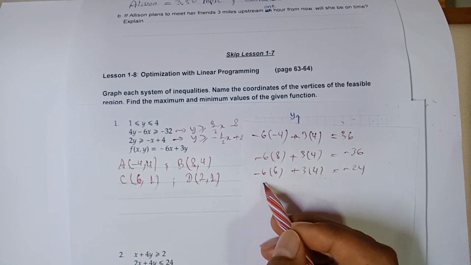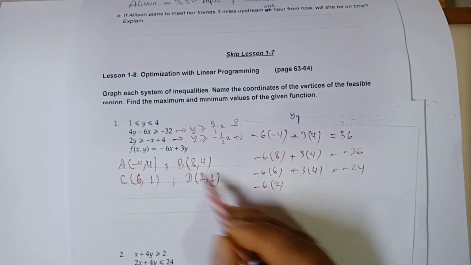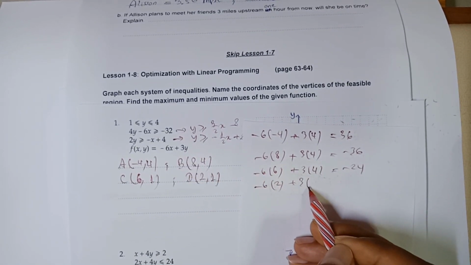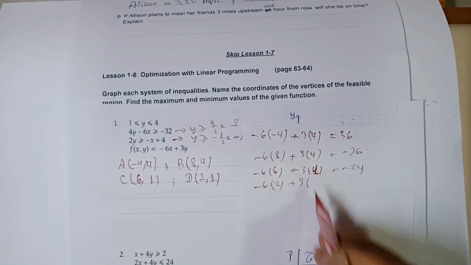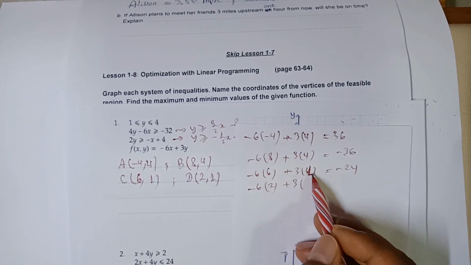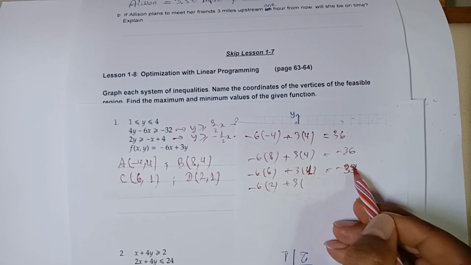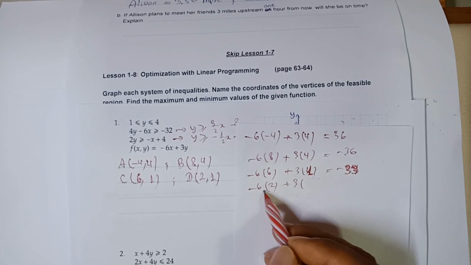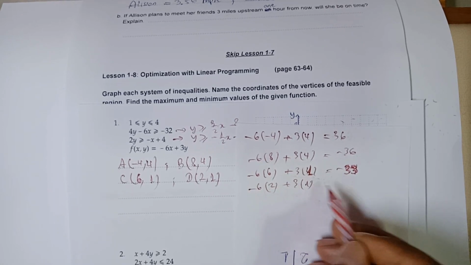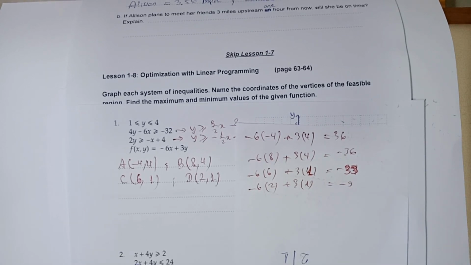And then the last point, which is -6 times x, which is 2, and then plus 3 times y. Oh, sorry, this is times 1, my mistake. So you have -12, plus 3, equal to -9.